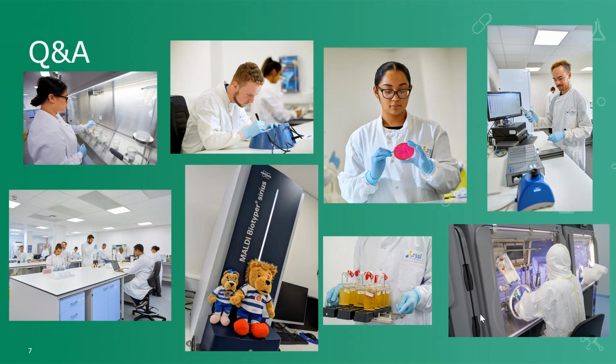Okay. Eugene also asks, in adherent cell cultures such as stem cells, would you consider taking a sample from the supernatant or the cell suspension for a sterility test?